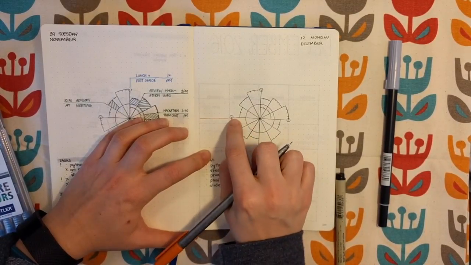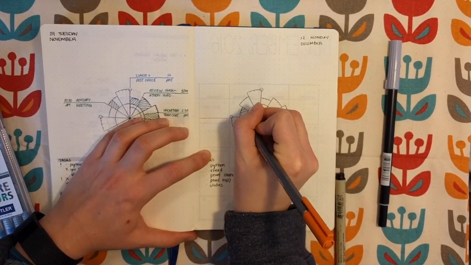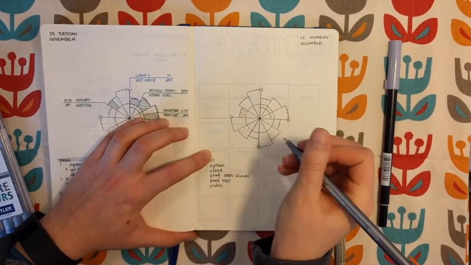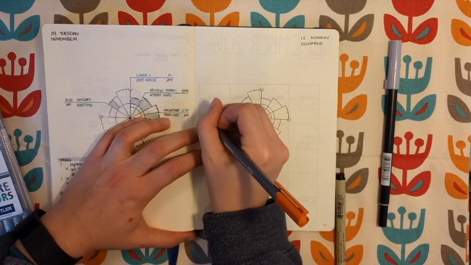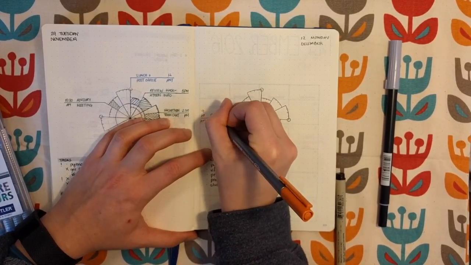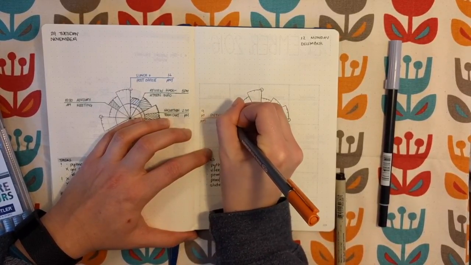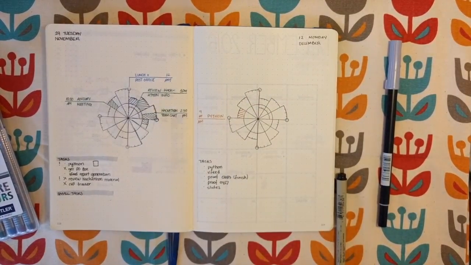So this is my clock face, this is 9. And then this is an hour. So if I do a whole hour, I'll be thrilled, but I have to at least work for 10 minutes is my agreement with myself. So then I put 10, it is 9 a.m. Python. And then I've blocked out from 9 to 10 on the clock face.